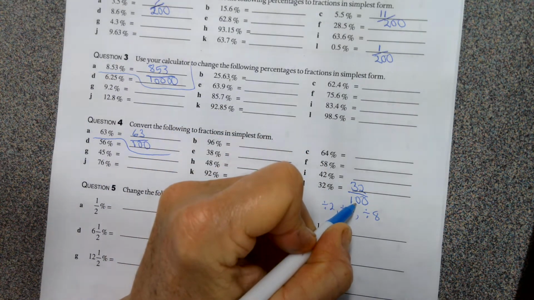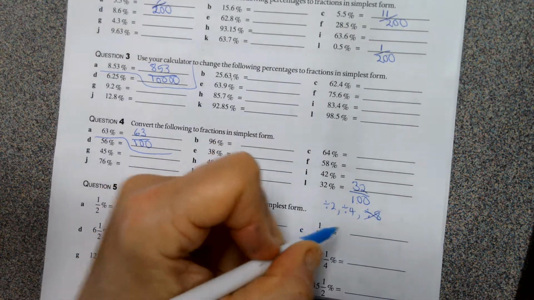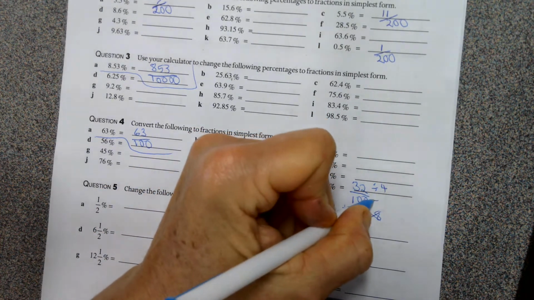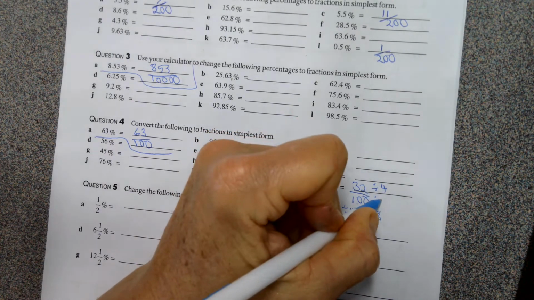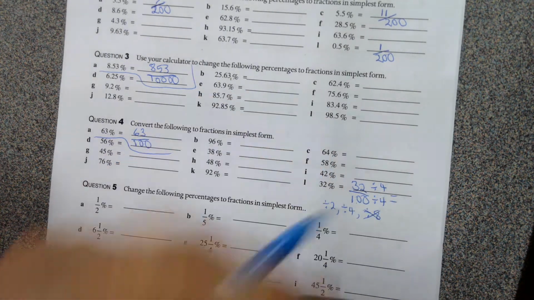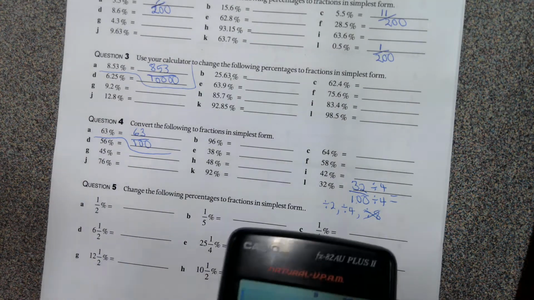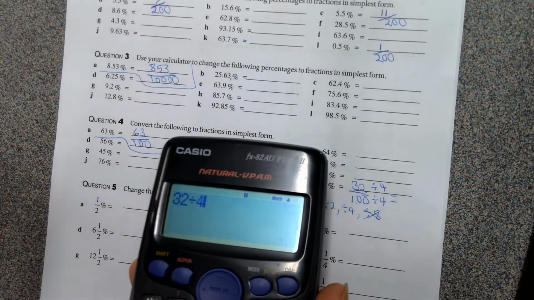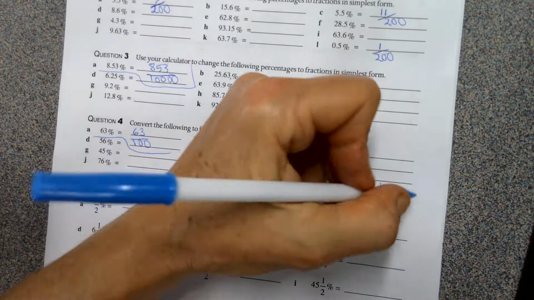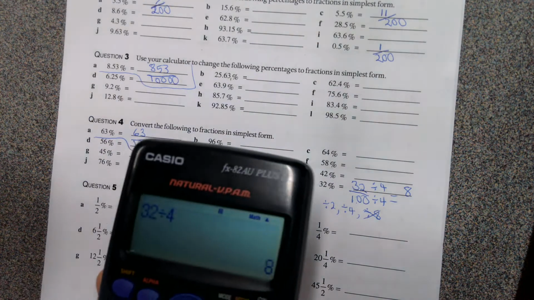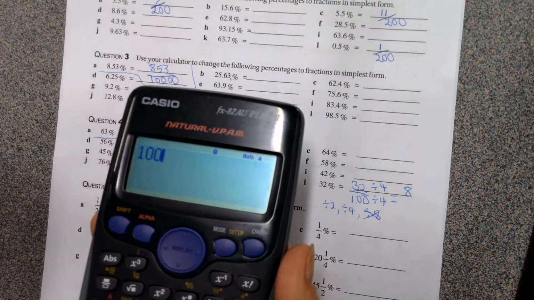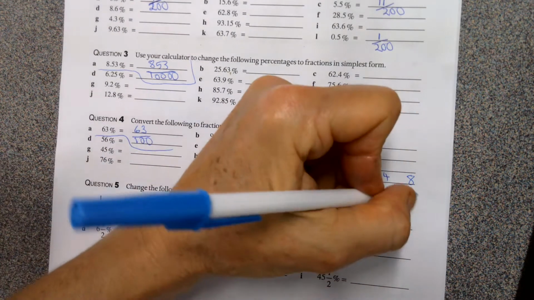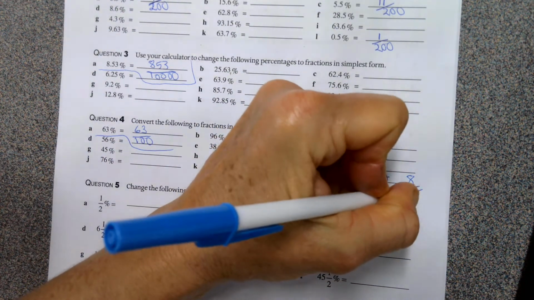But 100's not divisible by 8, so we might have to forget about that one. So we're going to divide by 4. So divide 32 by 4 and 100 by 4, and let's see what we get. On your calculator, if you need to, unless you know your times tables, 32 divided by 4 equals 8. And the other one, 100 divided by 4 equals 25. So it's 8 over 25.